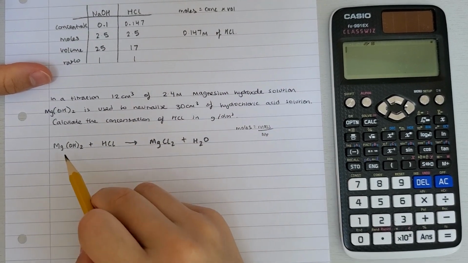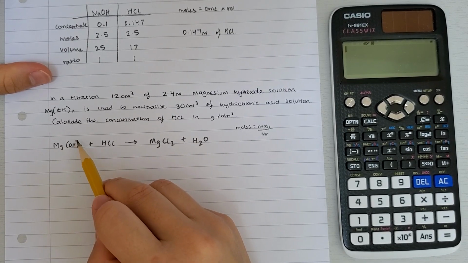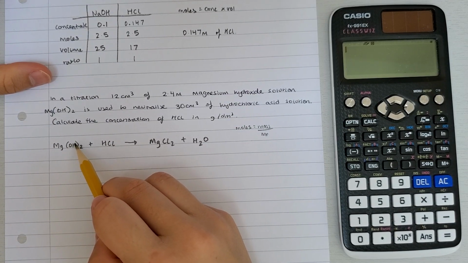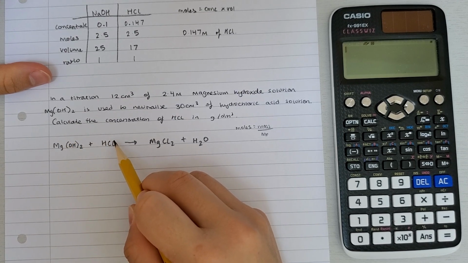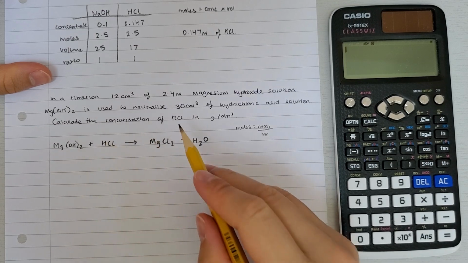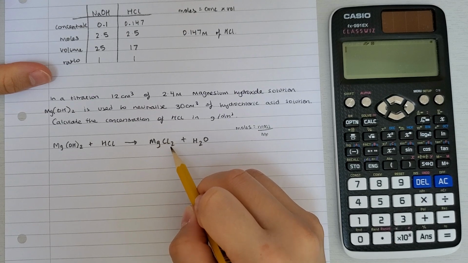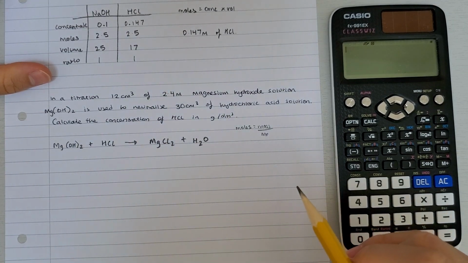So if we balance out our reactants and products, we make sure the charge is equal because magnesium has an ion charge of 2+, so hydroxide 1- multiplied by 2, those will cancel. Hydrogen 1+, Cl 1-, so those will be neutralized. Magnesium is 2+, Cl is 1-, so multiplied by 2, that will cancel, and of course water is covalent.